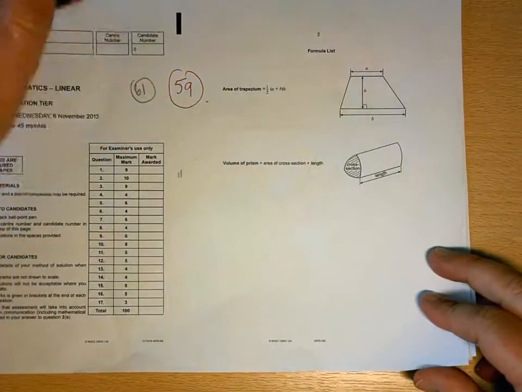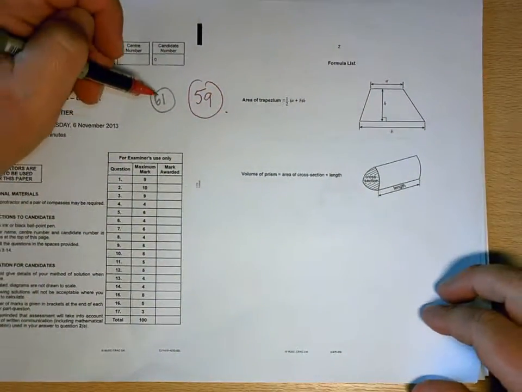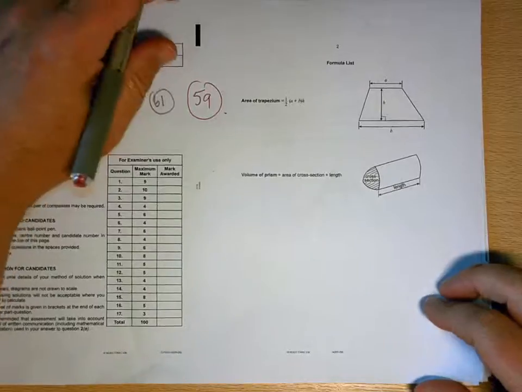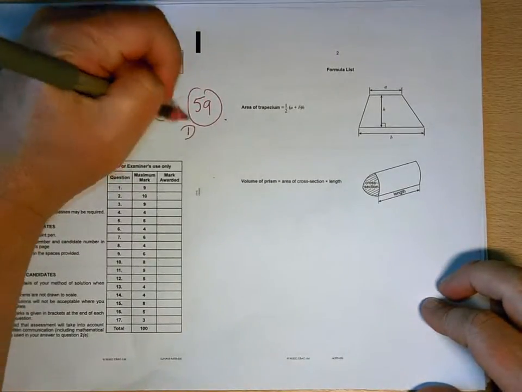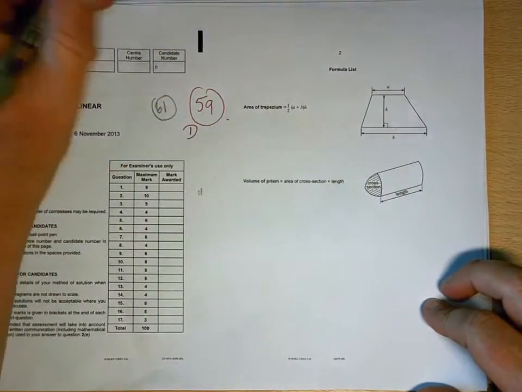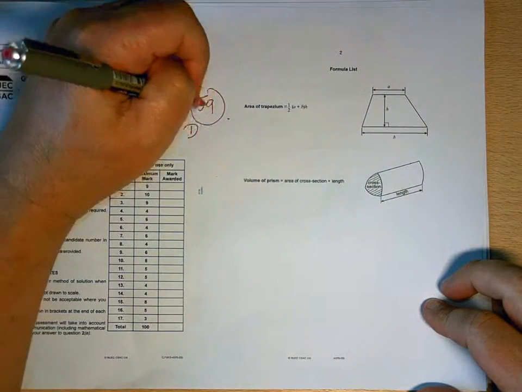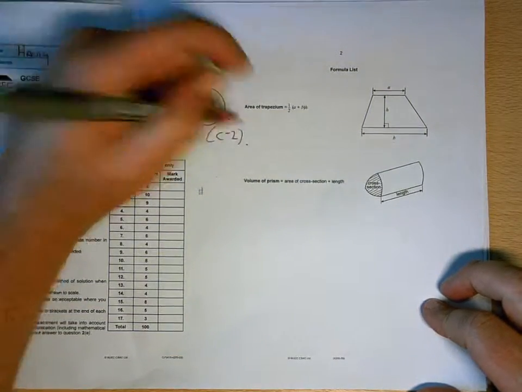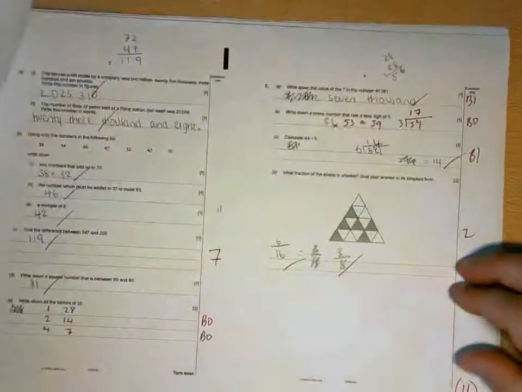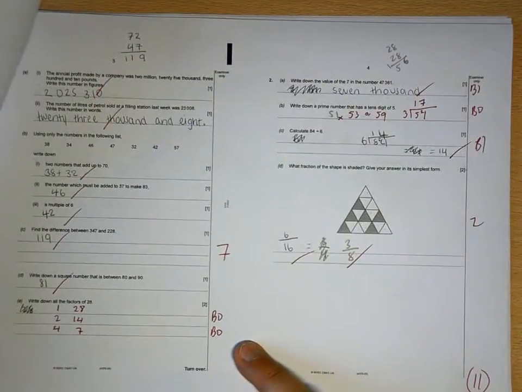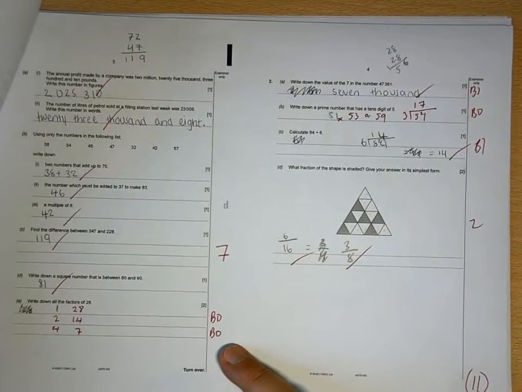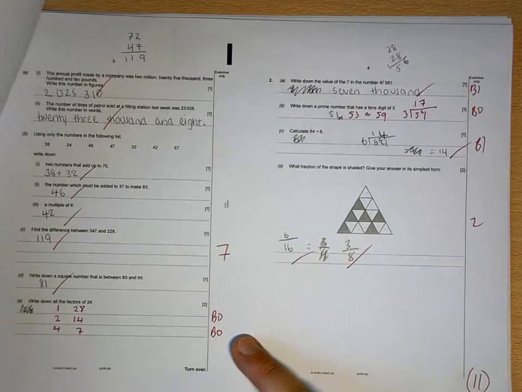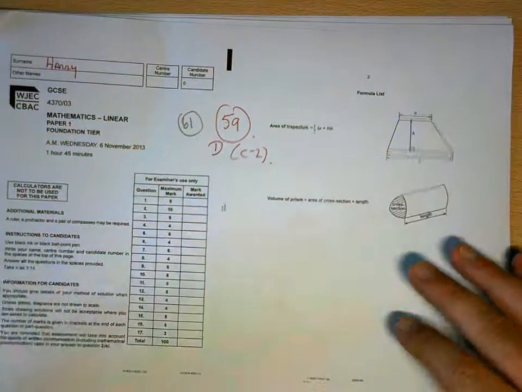Close. Now, for this paper, you needed to get 61 in order to get a grade C. So unfortunately, that would have been a grade D in that particular year, and you'd have been 2 marks off a C. Now, you can pick up your 2 marks just by learning factors. That's the difference for you between a D and a C. So there's lots of things there you can easily pick up.